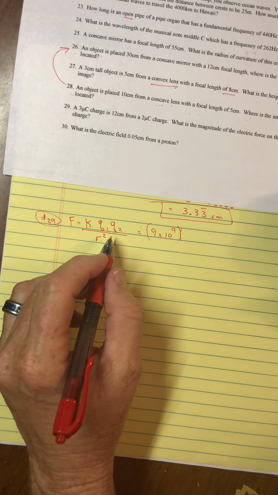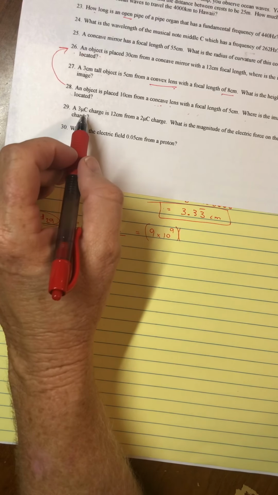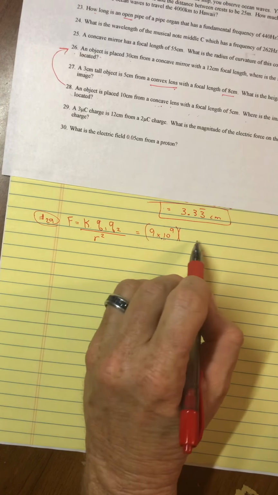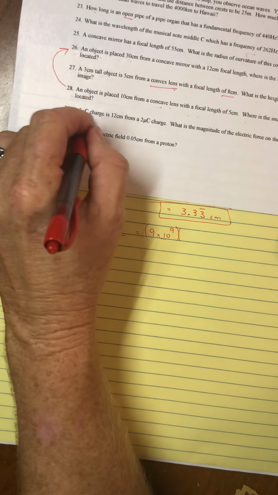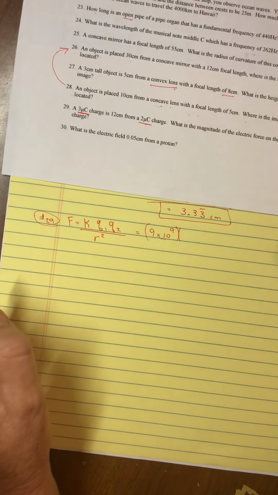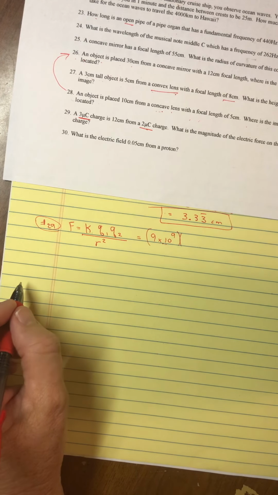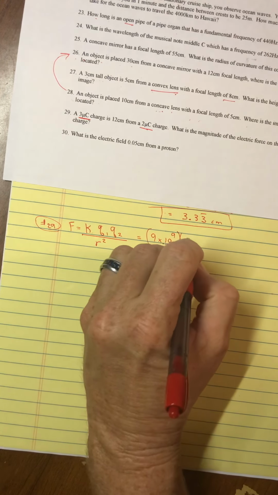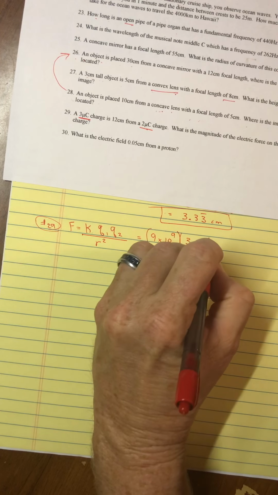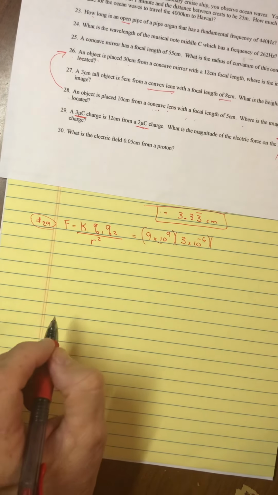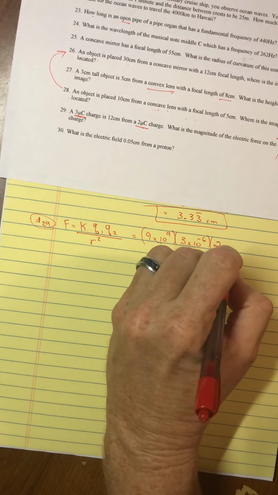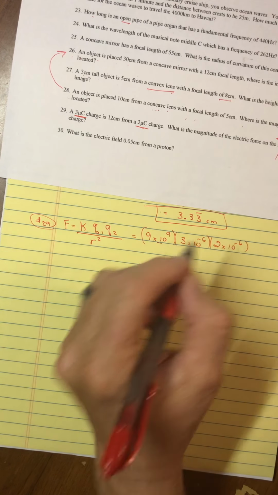And in this case, this number is so big, we've got to have small charges. And so normally when you charge our electroscopes up and our problems we did in the lab, they're in the small range, the microcoulomb. So that's why it says 3 microcoulomb. And then this is 2 microcoulombs.